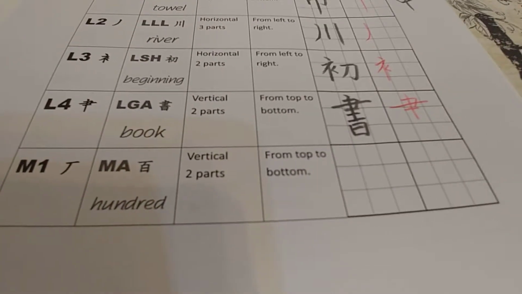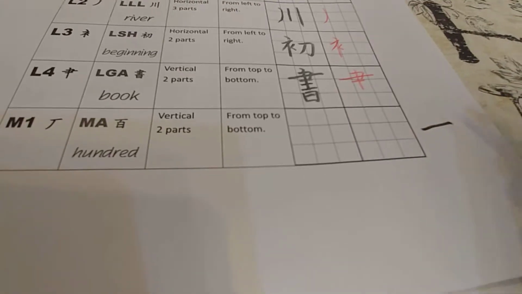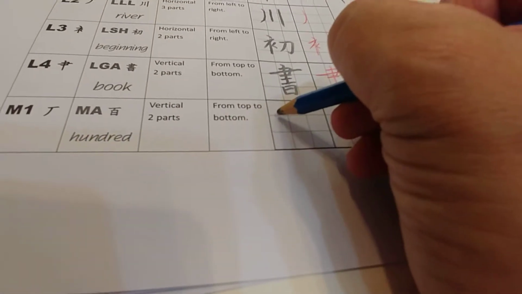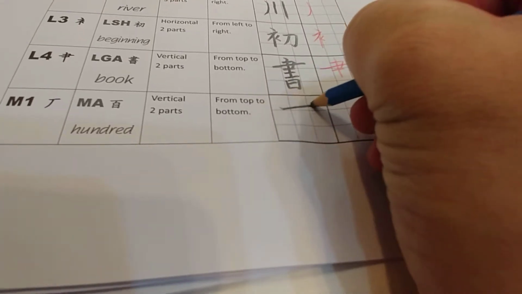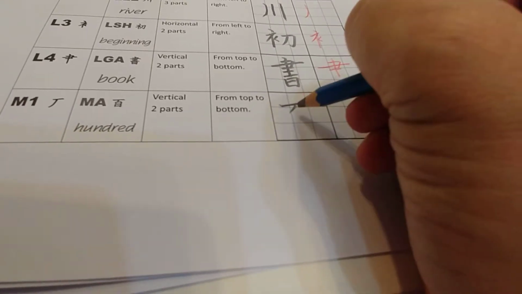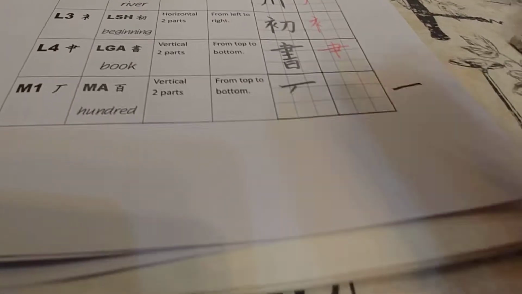Then we come to M. M, you remember, is a horizontal stroke, horizontal line like this. And this is 1, of course. And the first auxiliary key for M is a horizontal line plus a small left slant like this.